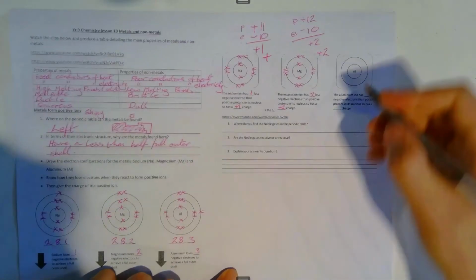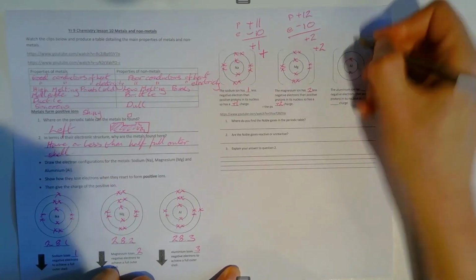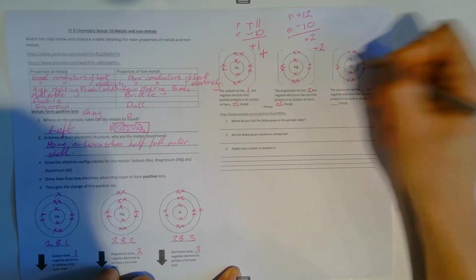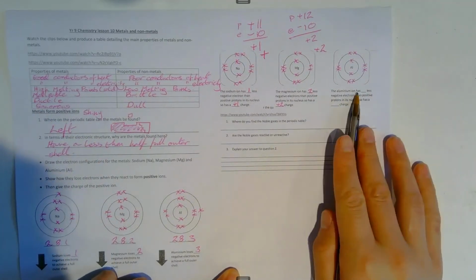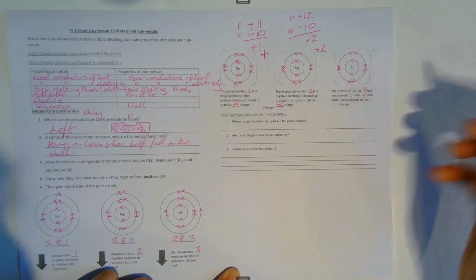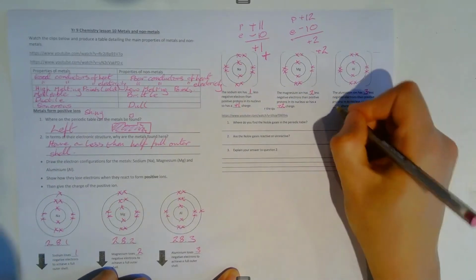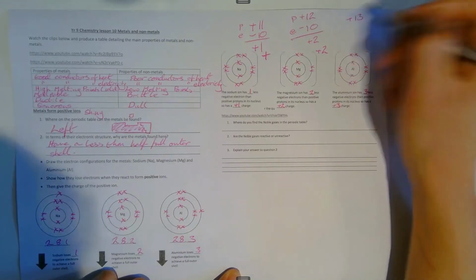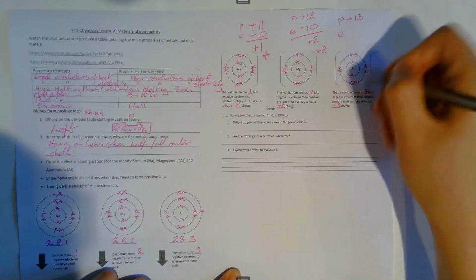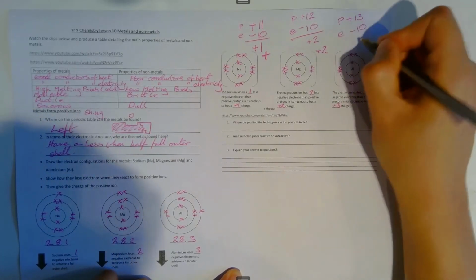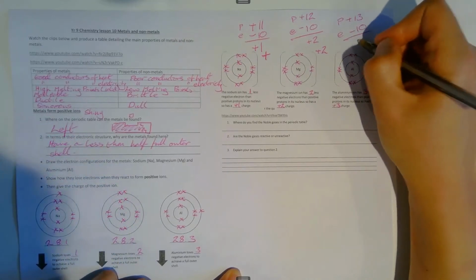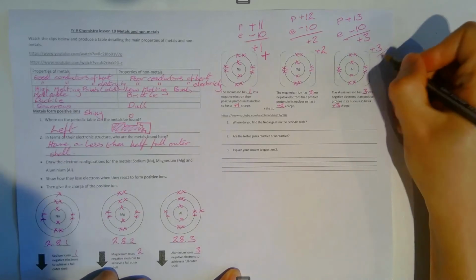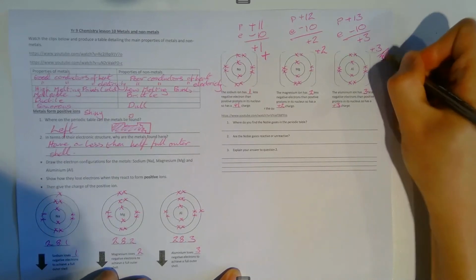Aluminium then, lost 3, so we're down to 10 from the 13 that we had. So 1, 2, 3, 4, 5, 6, 7, 8, 9, 10. And aluminium has 3 less negative electrons than positive protons in its nucleus, so it has a plus 3 charge. If we do that again, it had an atomic number of 13, so it's still got 13 protons. We've now only got 10 electrons, so plus 13 take away 10, we get plus 3, and we need to write it as plus 3. You can write it as either plus 3 or 3 plus. They'll give you marks for both.